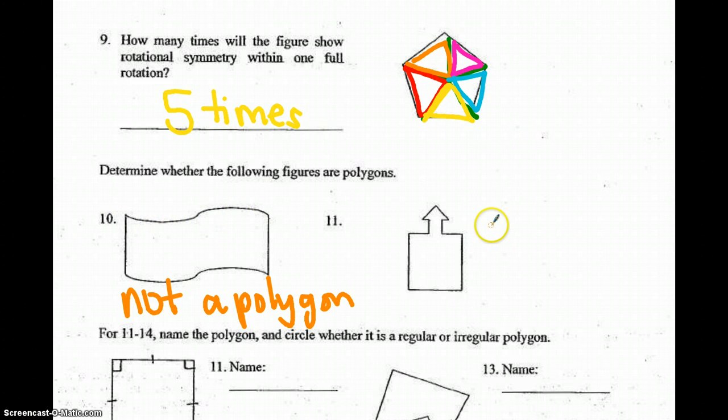Number 11 is closed. It has straight lines. The lines do not cross. So number 11 is a polygon.